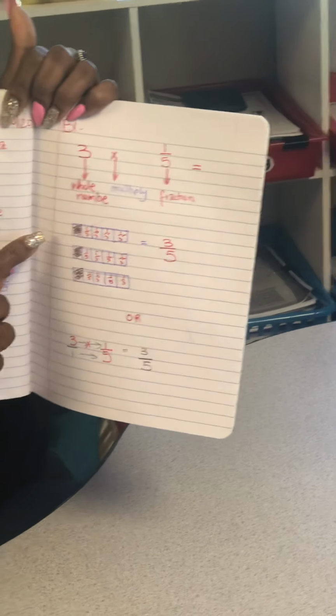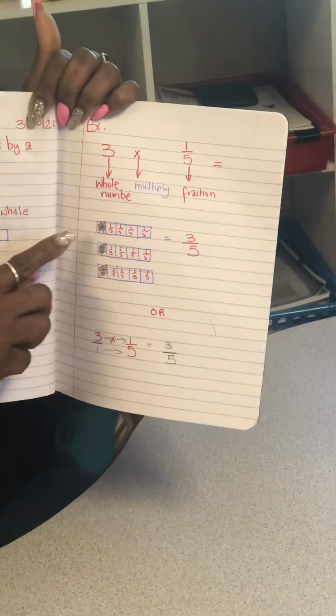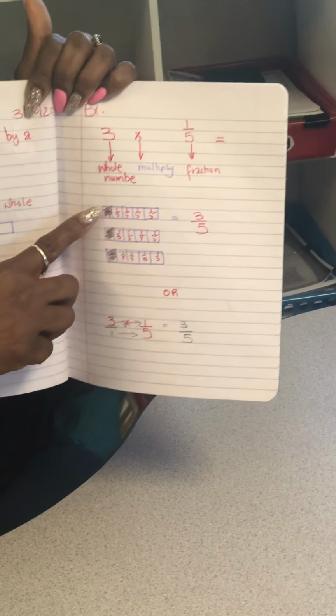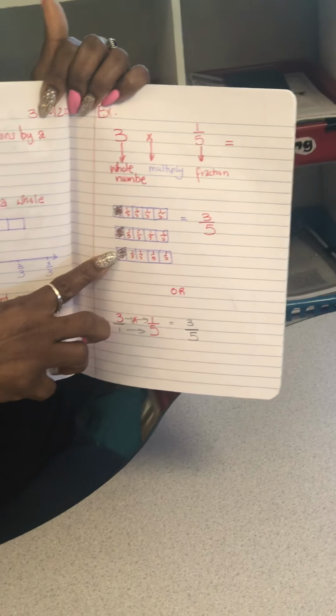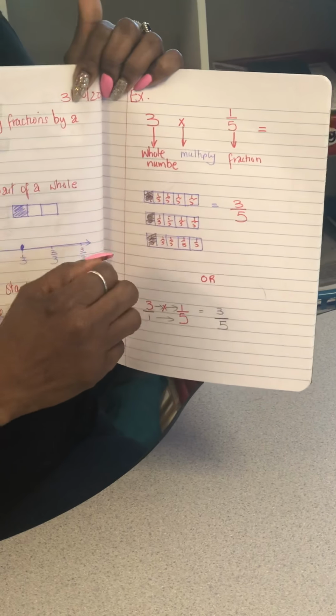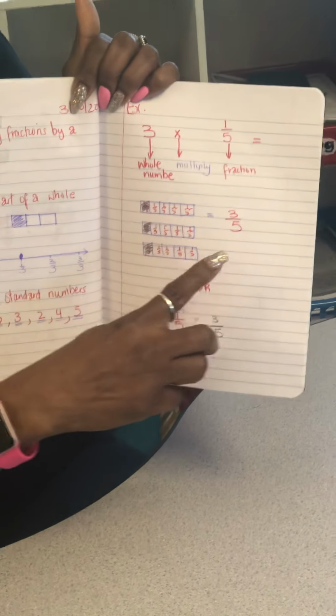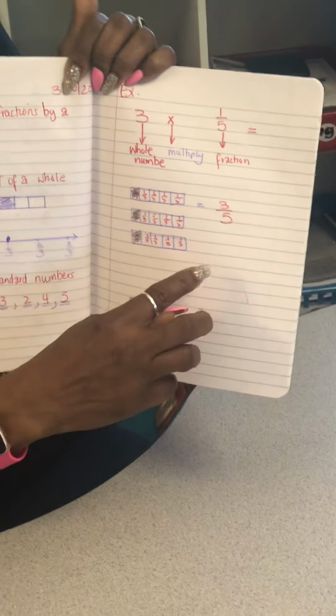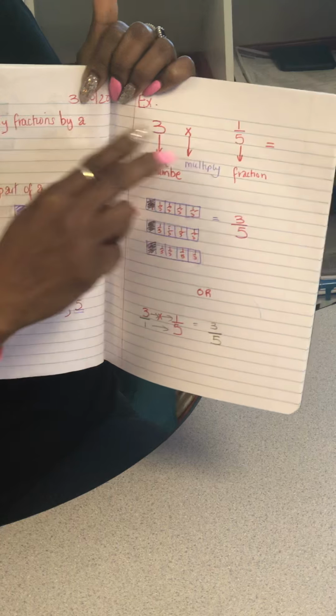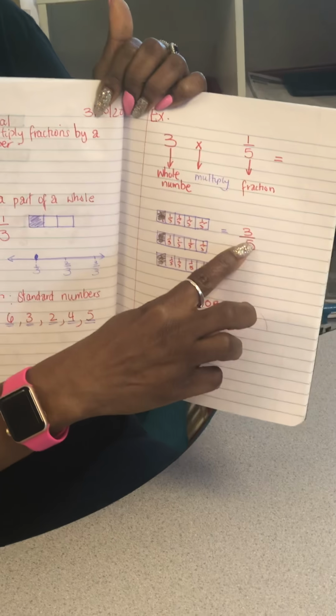And remember, multiplication is a form of repeated addition. So you can add them, 1/5 here, 1/5 here, 1/5 here. Either way, it is written 3 times. So when you add them all up, you get 3/5. Or, because you're a 4th grader, you know how to just go on and multiply. So you can multiply them 3 times and you will get 3/5.